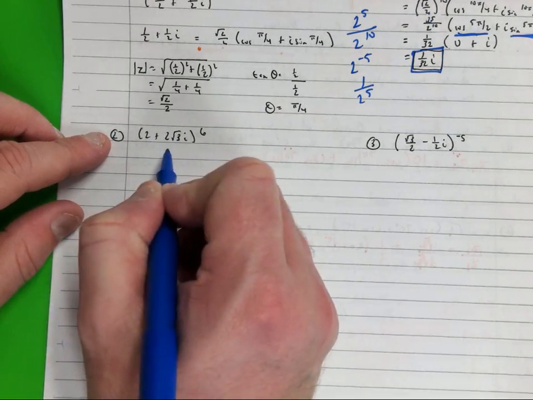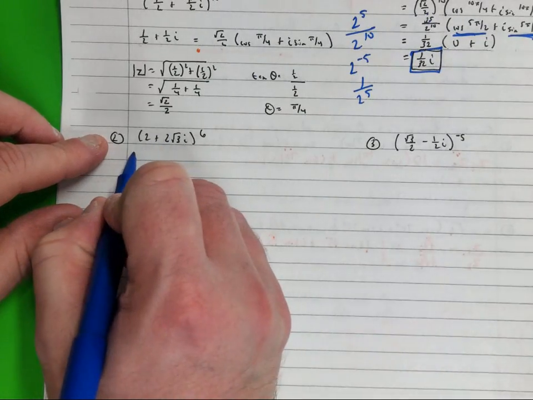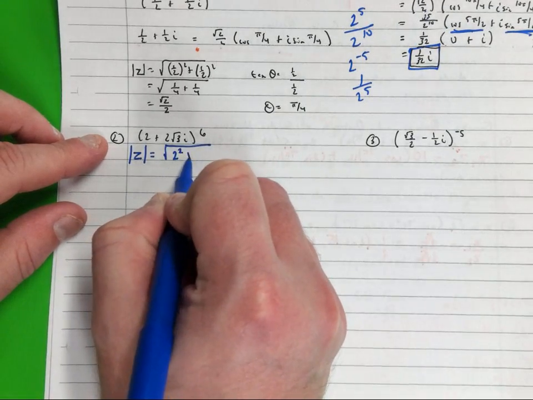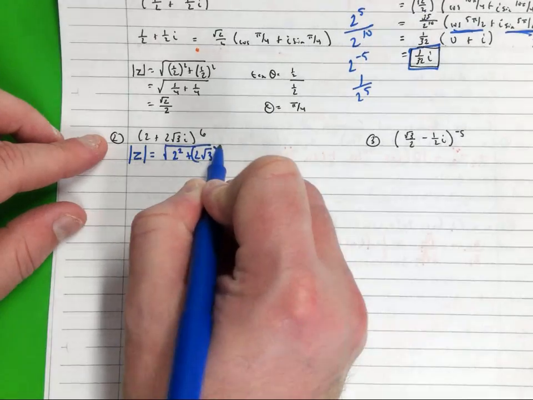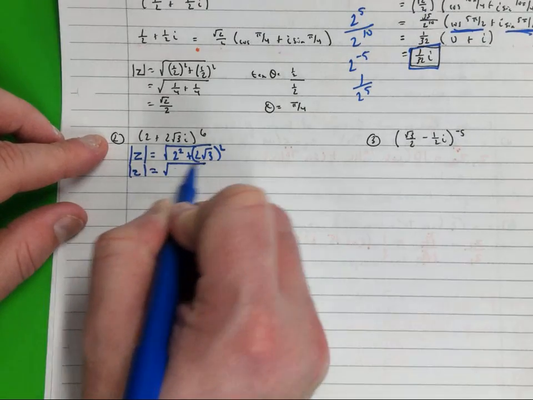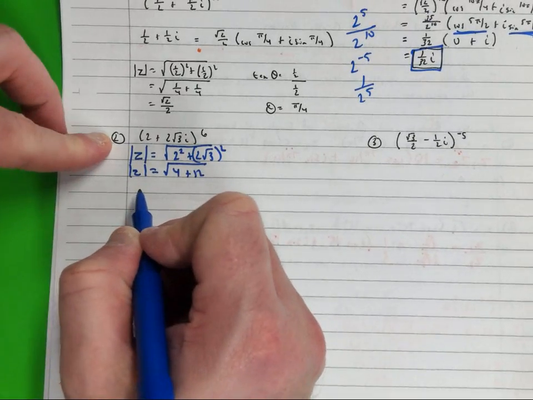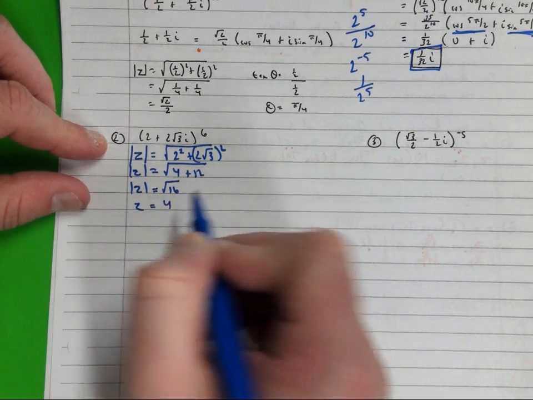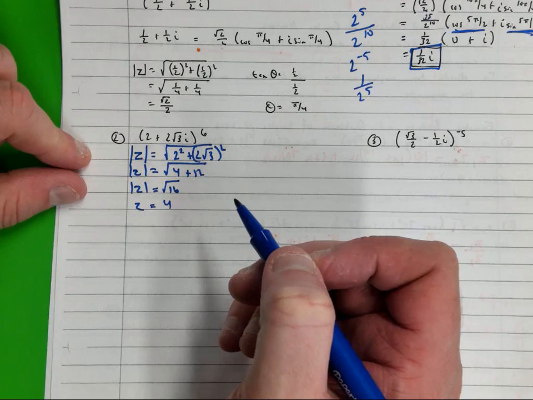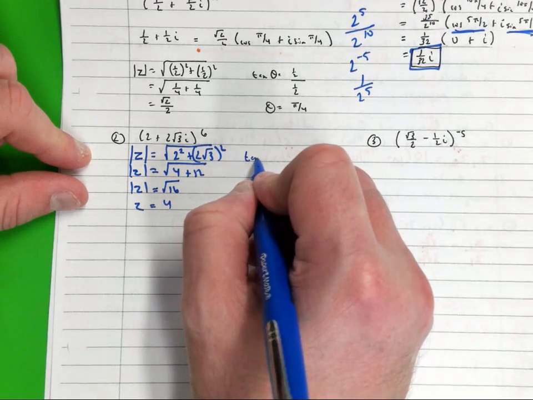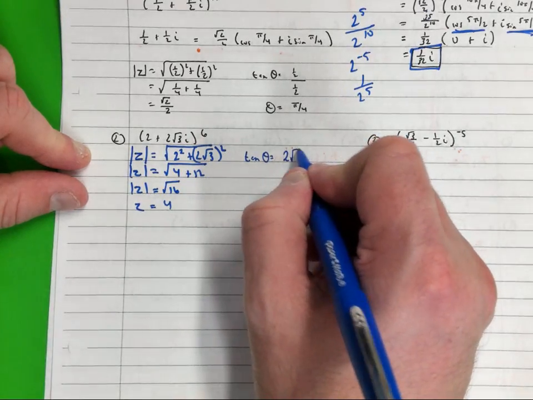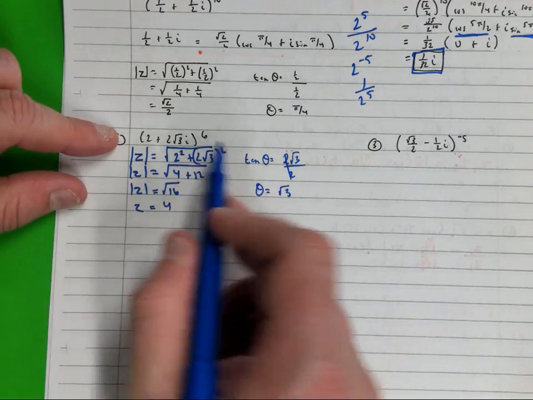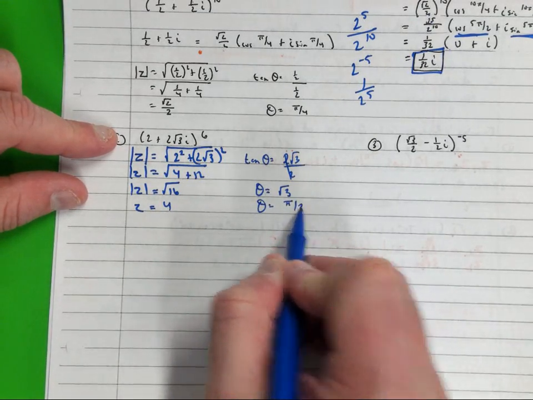First thing we need to do is write this in polar form. Okay, so find the modulus. The modulus equals the square root of 2 squared plus (2 square root of 3) squared, which gives me 4 plus 12. The modulus equals the square root of 16, which equals 4. Tangent of theta equals b divided by a, which is 2 square root of 3 over 2. Tangent theta equals square root of 3. It comes out of quadrant 1, so your theta is pi over 3.